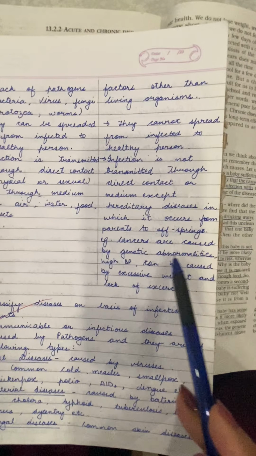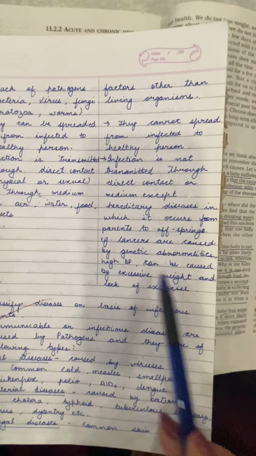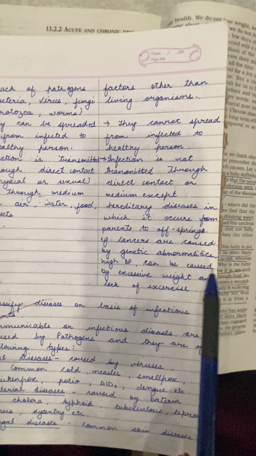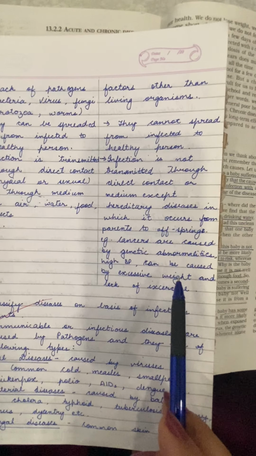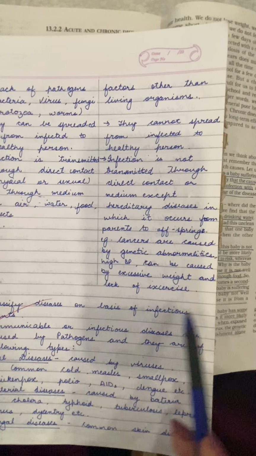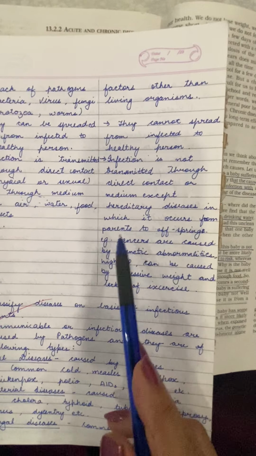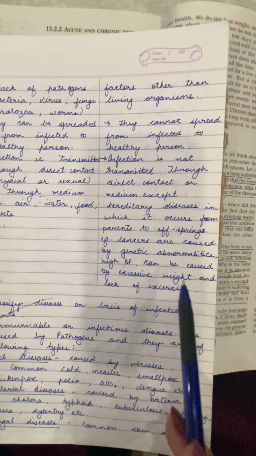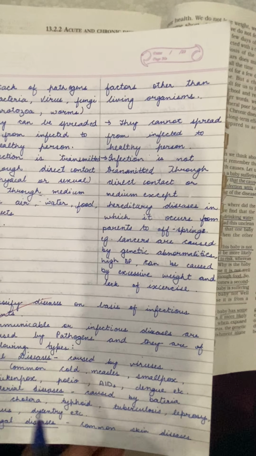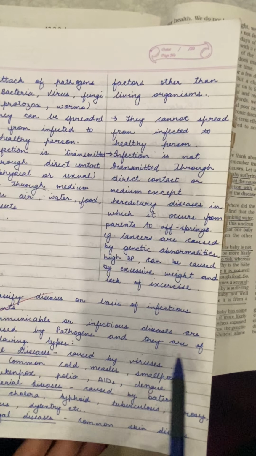For example, cancers are caused by genetic abnormalities, and high BP can also be caused by excessive weight and lack of exercise. Usually even when parents have hypertension and so on, sometimes the children may also have these diseases. So they are genetic or hereditary diseases, and they are not transmitted by direct contact with each other, right?